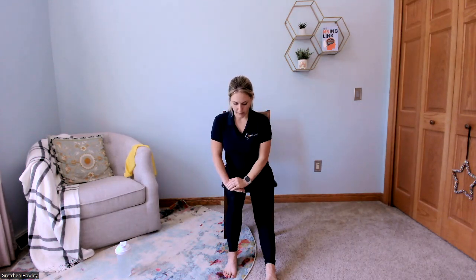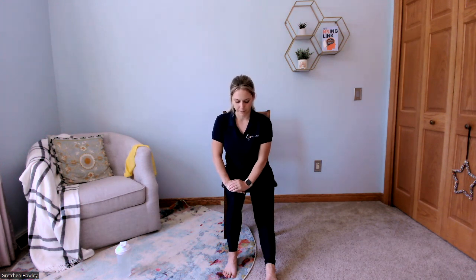Anytime I'm working with a client and they're asking me, can you look at this stretch? Am I doing this stretch correctly? Before I even answer them, my first question is, where do you feel it? And if they tell me the right area, then I tell them they're doing it right, even if it looks weird or funky. Knowing where to feel the stretch is the most important thing.